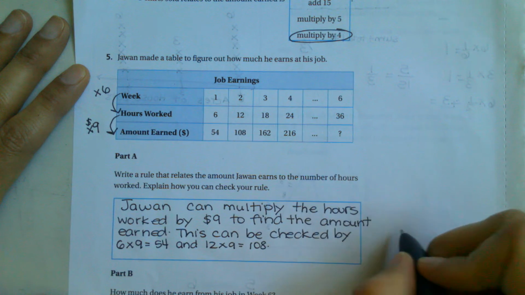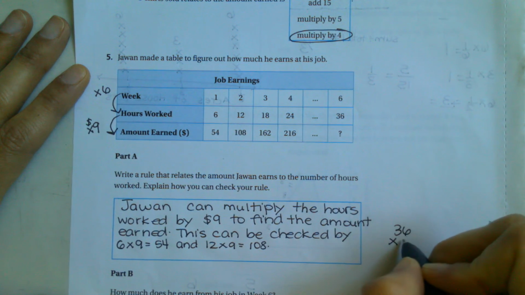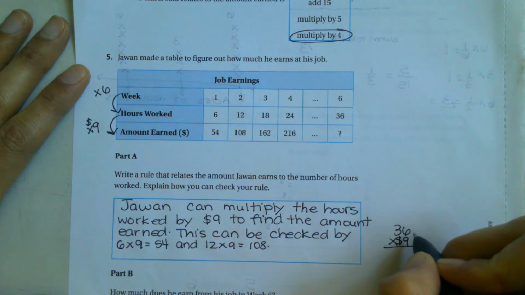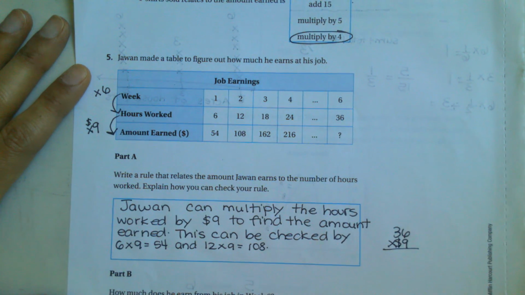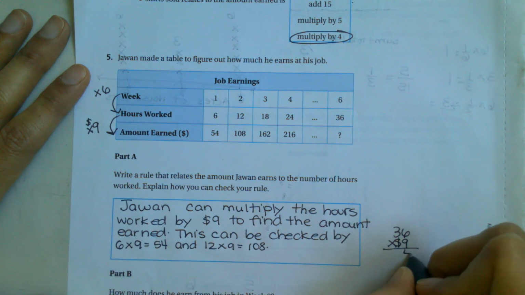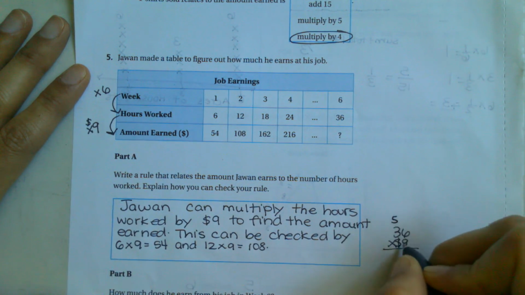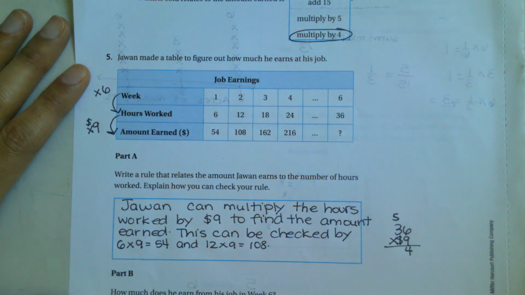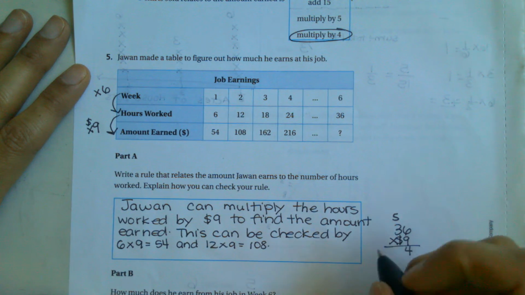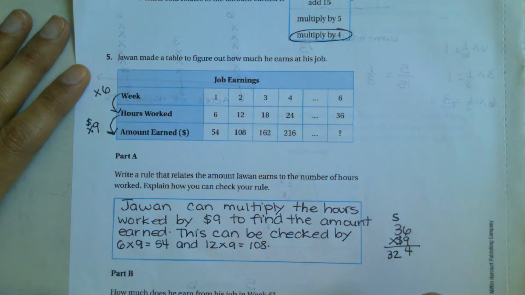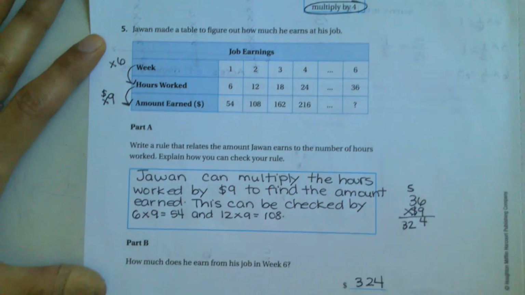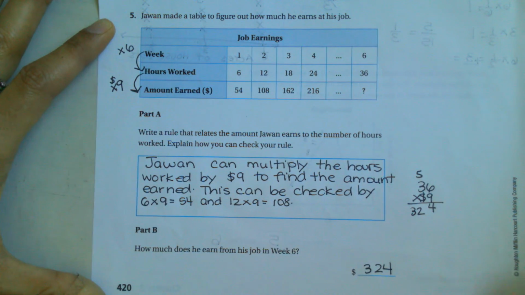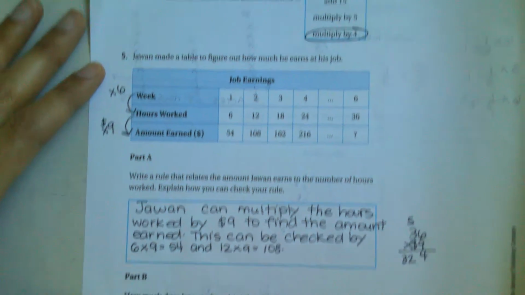And then we're going to do 36 hours times $9. 6 times 9 is 54. 3 times 9 is 27 plus 5 is 32. So we get $324. All right, let's go to number 6.